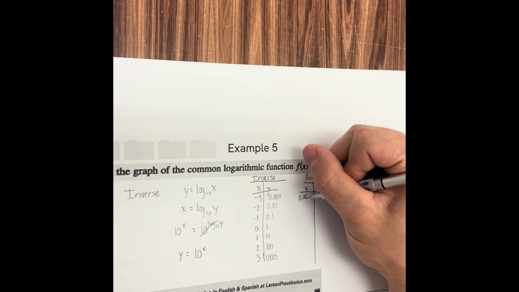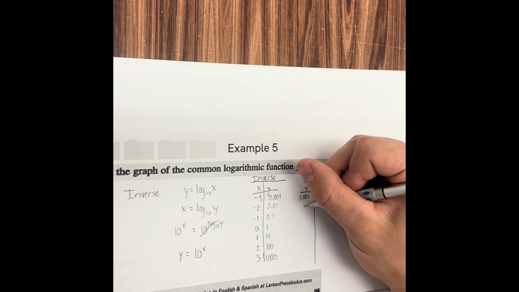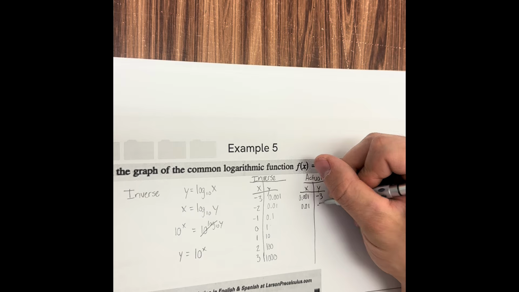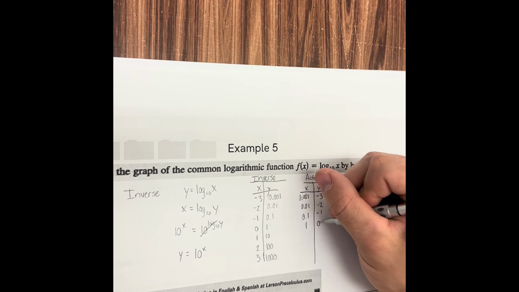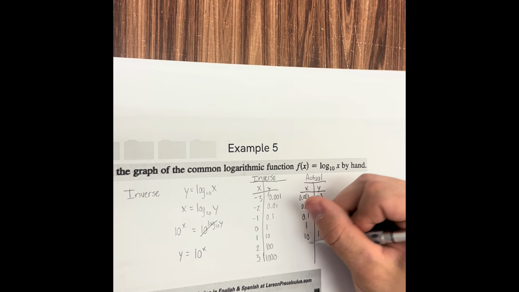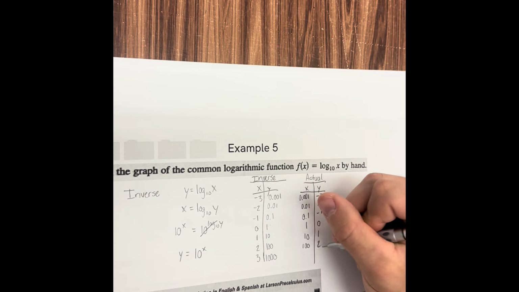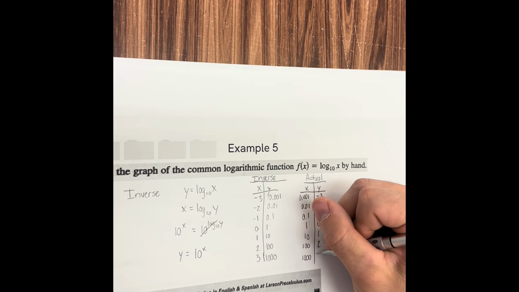So at 0.001, we have -3. At 0.01, we have -2. At 0.1, we have -1. At 1, we have 0. At 10, we have 1. At 100, we have 2. At 1000, we have 3.